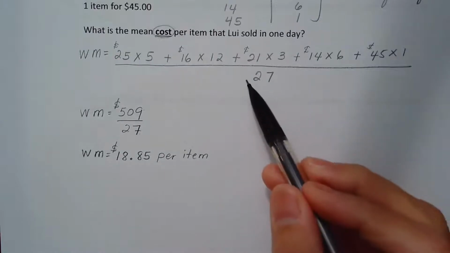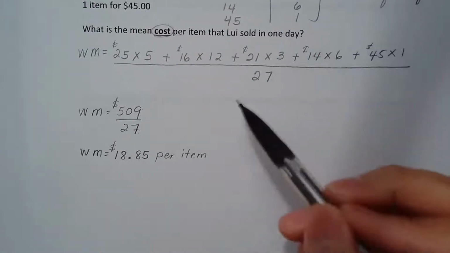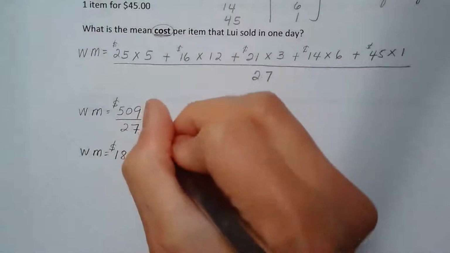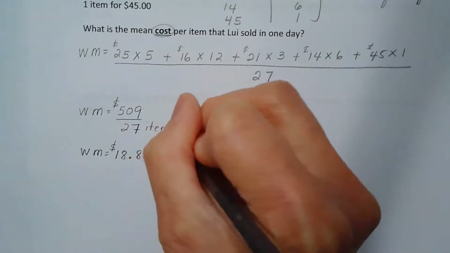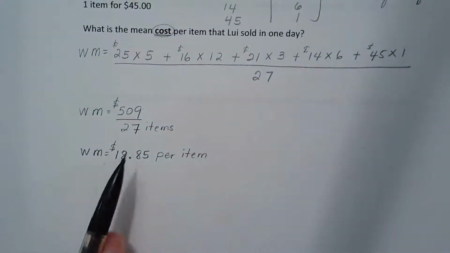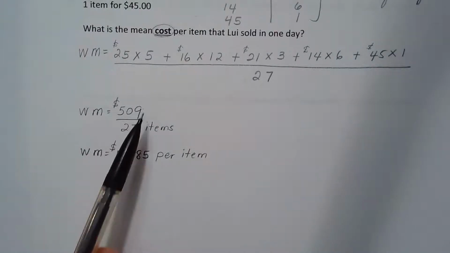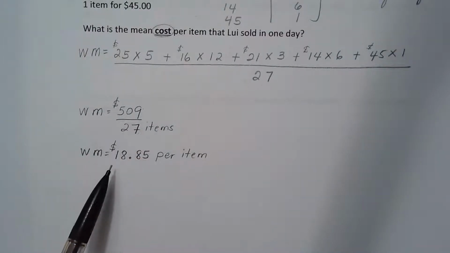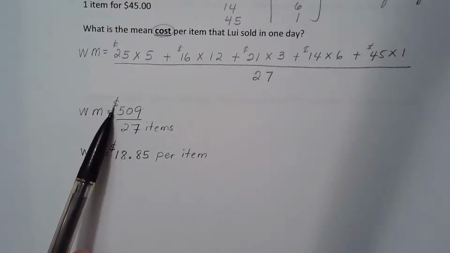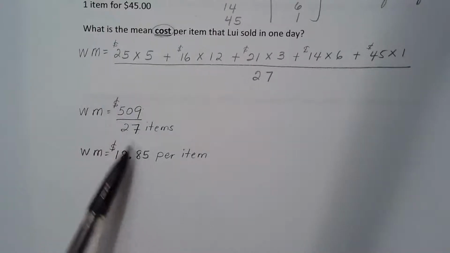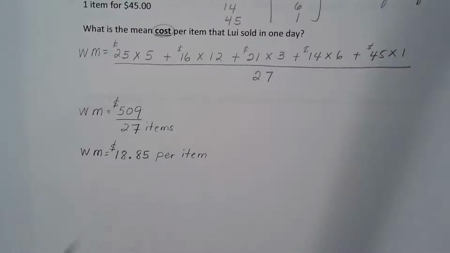And then here, what's 27? Those are the 27 items. So if we divide $509 by 27 items, the unit will be dollars per one item.